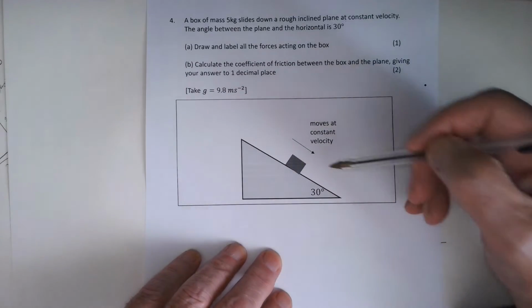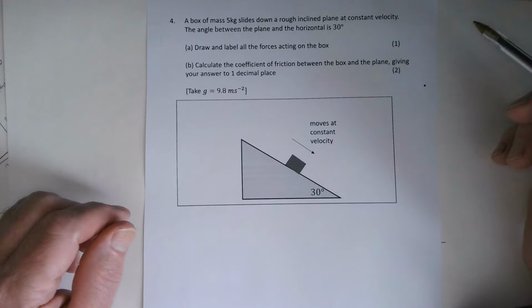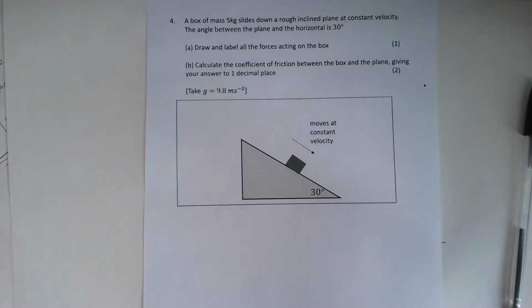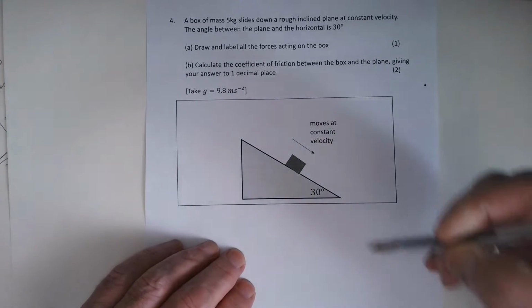But if something moves at constant velocity, you remember that Newton's second law says that F equals ma. If there's a resultant force on an object, it will accelerate. Therefore, if it's moving at constant velocity, it's not accelerating, is it? So if it's not accelerating, there is no resultant force.